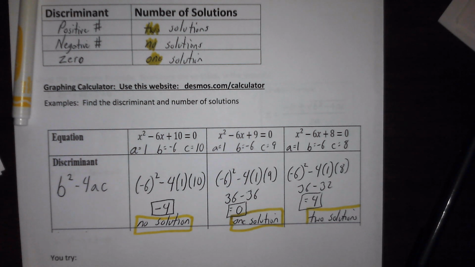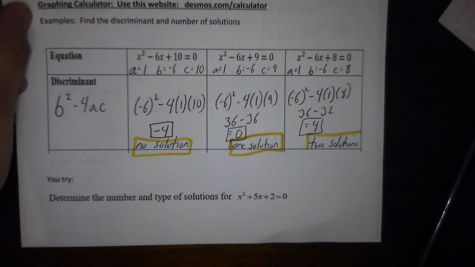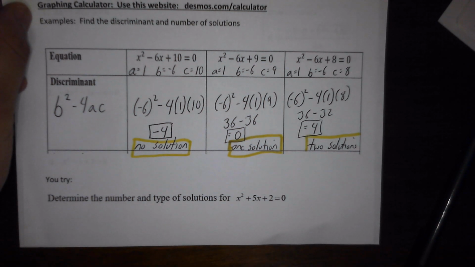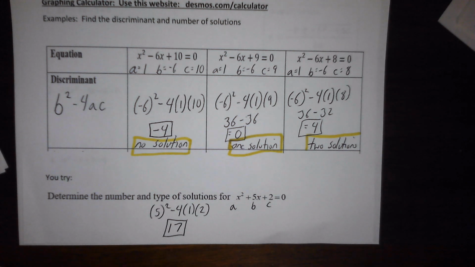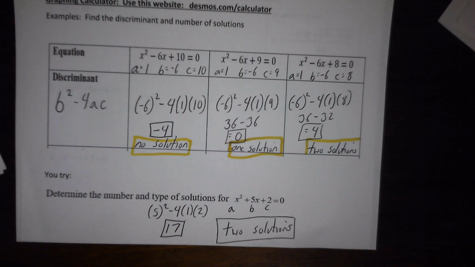Okay, let's practice one more just to make sure we got it. Determine the number and type of solutions for x squared plus 5x plus 2 equals 0. First find the discriminant. Your discriminant is 17. So what type of solution is my quadratic equation going to have if my discriminant is 17? That is 2 solutions.